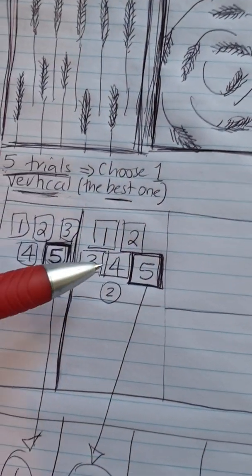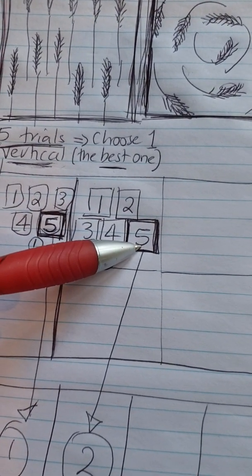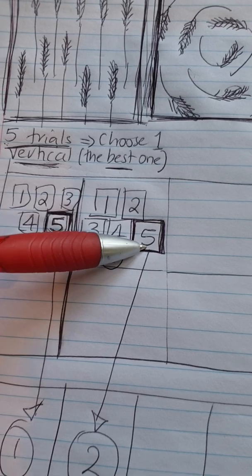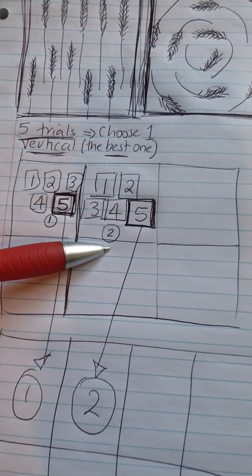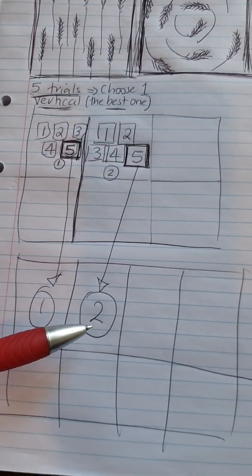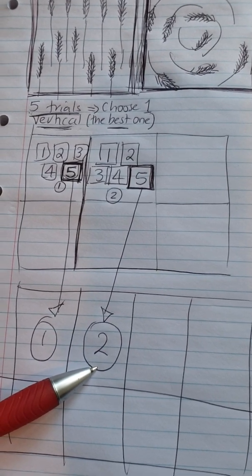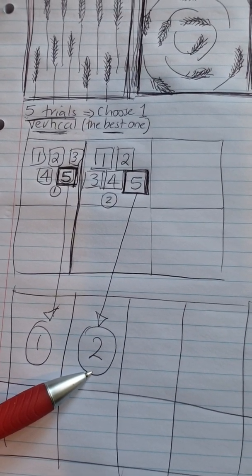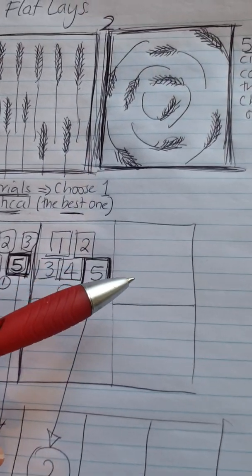I take the one that I like the best from my 5 circular combinations, and they all go on that first page, and then I choose my best one, and that's going to go on my second page. So that becomes my number 2 of my flat lay finals. And then you'll just do that whole process.